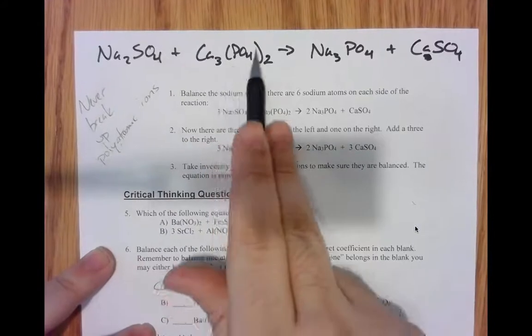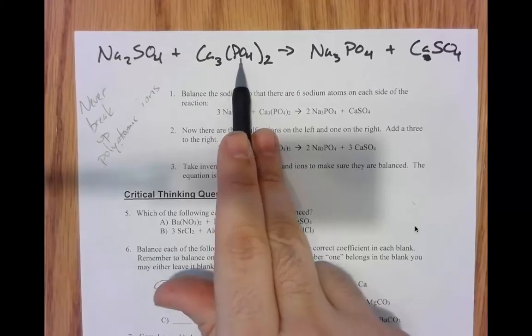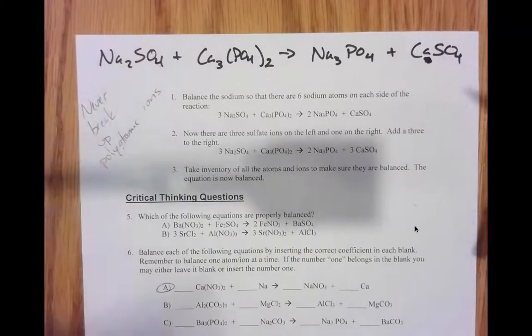Don't think about phosphate as PO4. Think about it as phosphate and balance phosphate. Don't think about it as phosphorus and oxygen. So we start these the same way.